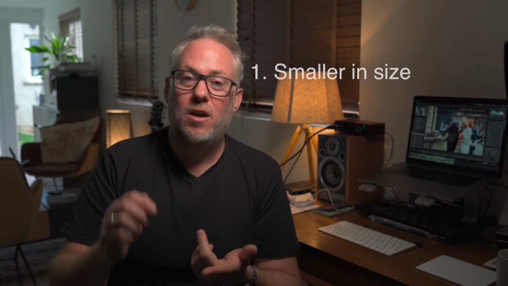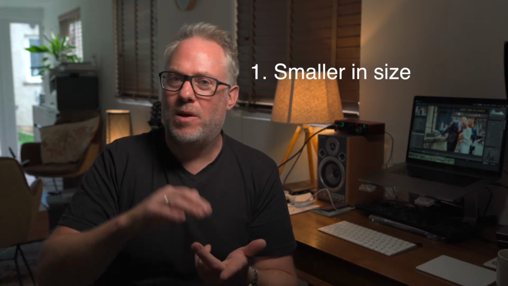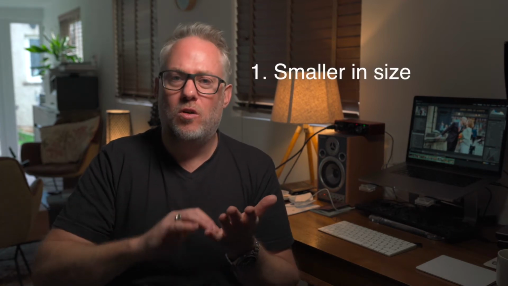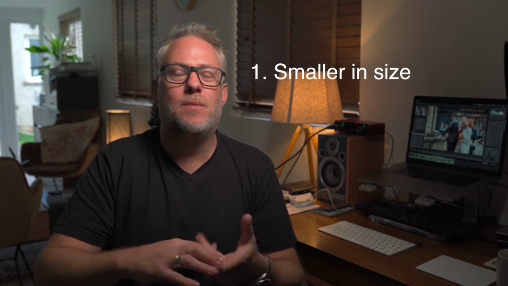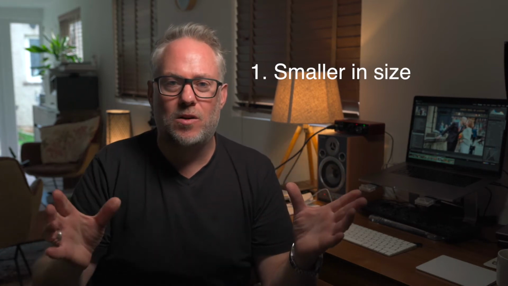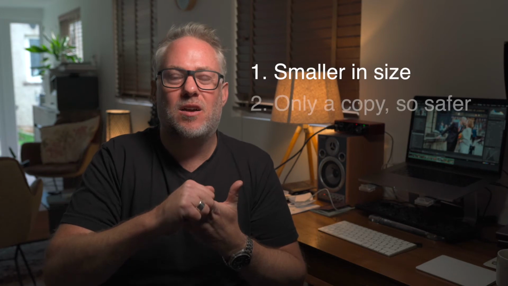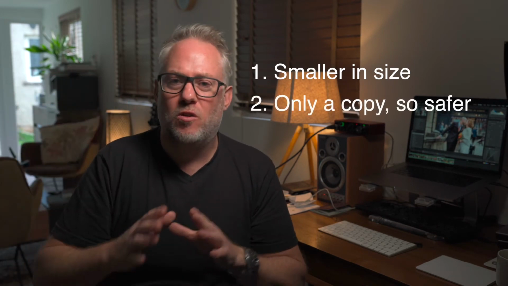Now that has two massive benefits. Firstly, it's much smaller. You're choosing what images go in there, whether it's a folder, a collection, or a shoot, or just a single image. It's going to be tons smaller than your main catalogue. The other one is it's a copy. You're exporting. You're not splitting your original catalogue.